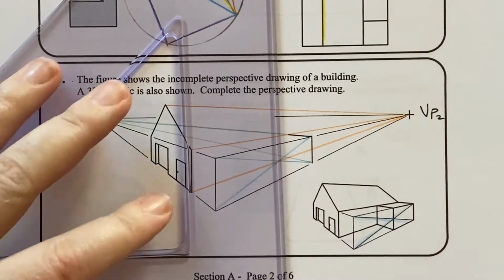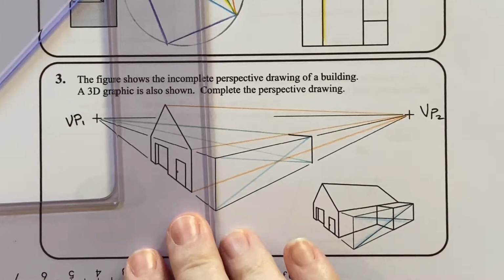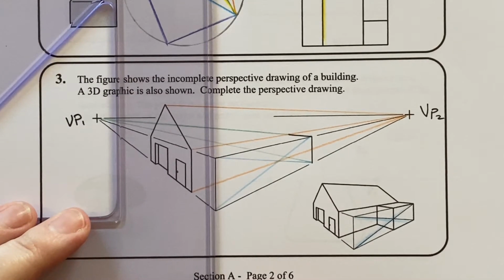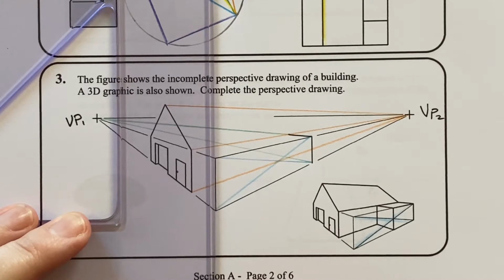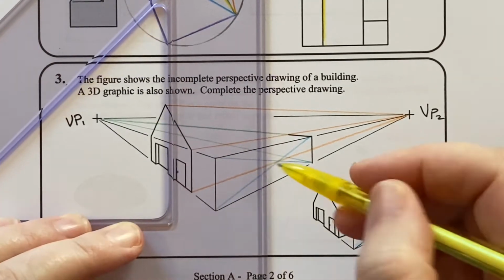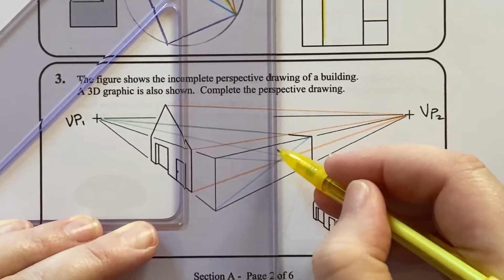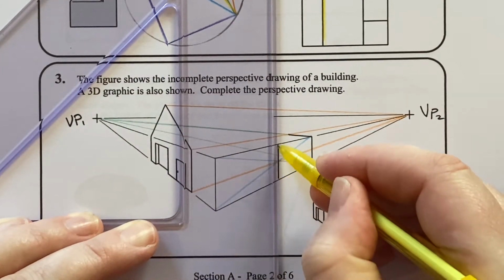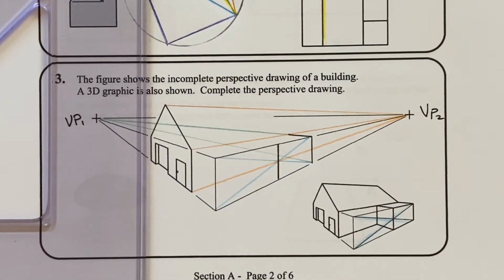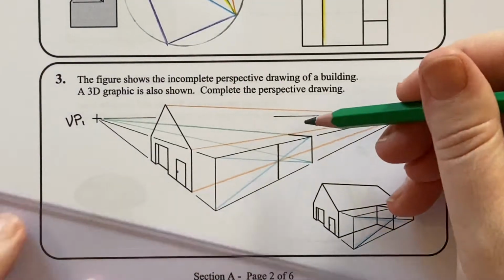So in here with my sliding set squares, in order to keep it nice and accurate, I go in as far as my point, and I pick that point, and I put in a nice heavy vertical line, because that's part of the question. Lovely. And then, like I did a minute ago, those points can be joined back to VP1.